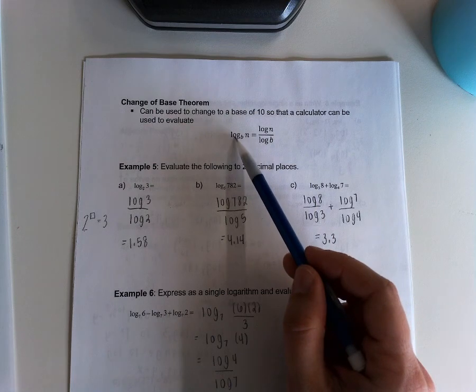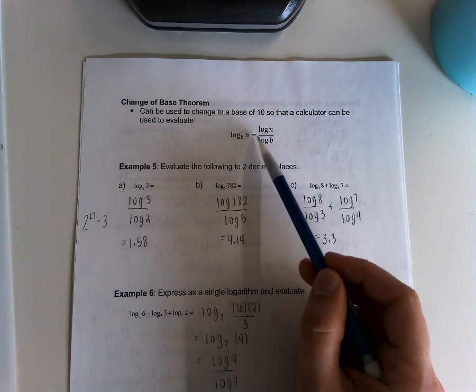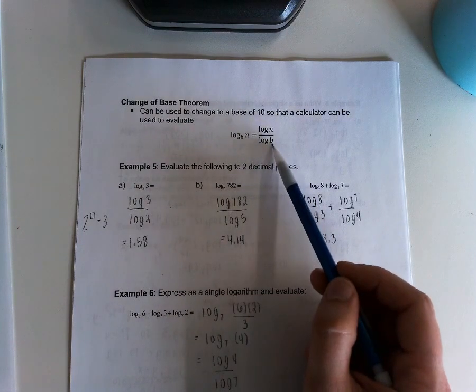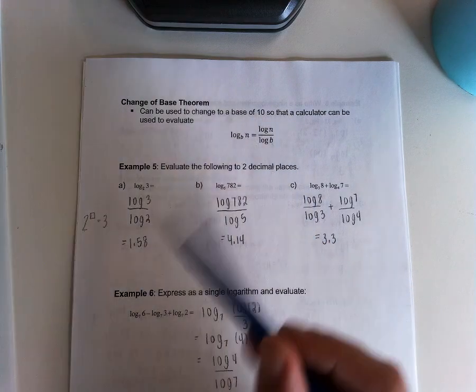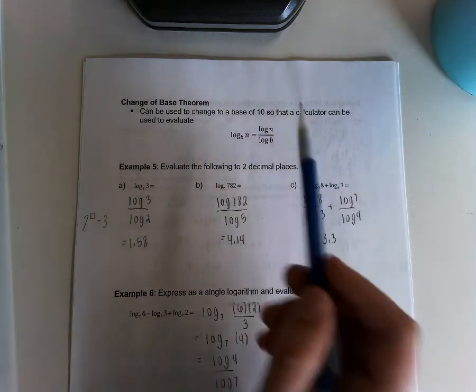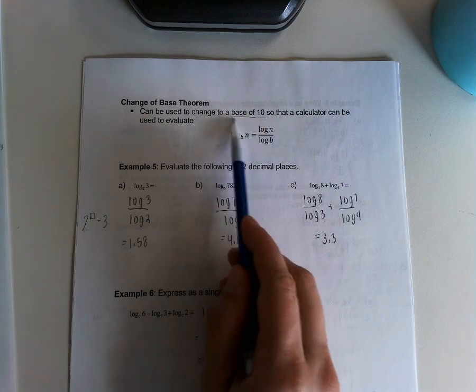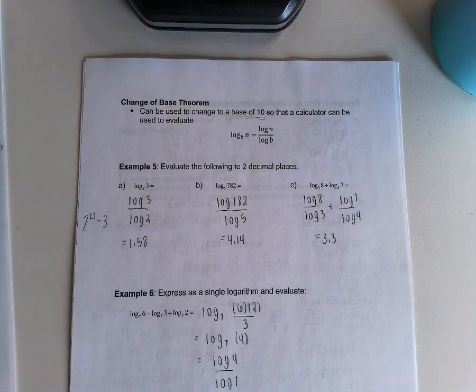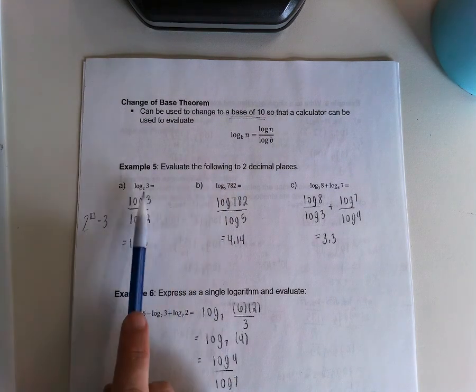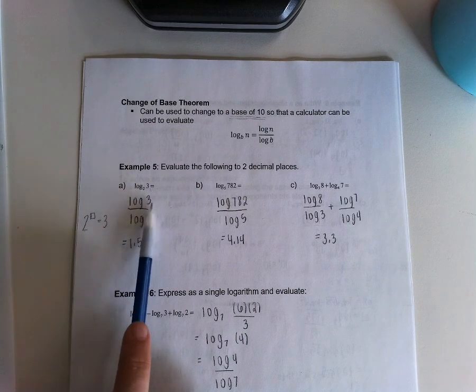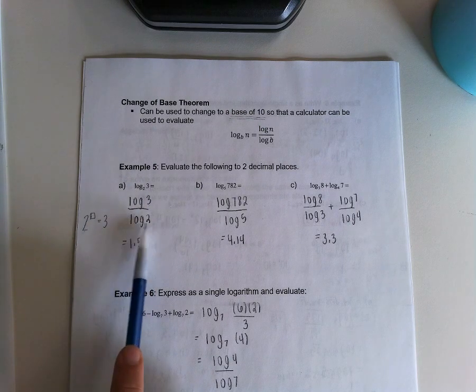This basically says if you have log base b of n, it will be equal to log n over log b. And then you would be able to plug this into your calculator. You're basically changing the logarithms to have base 10. So here, we would change this into log 3 over log 2.